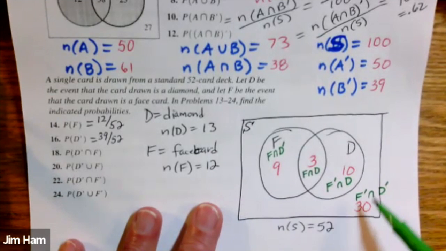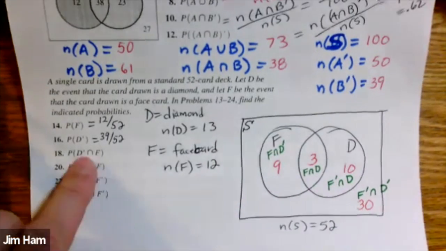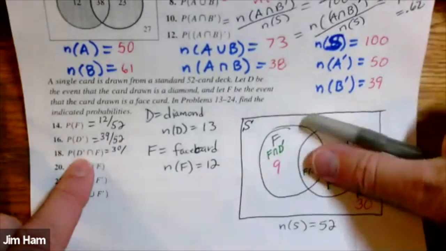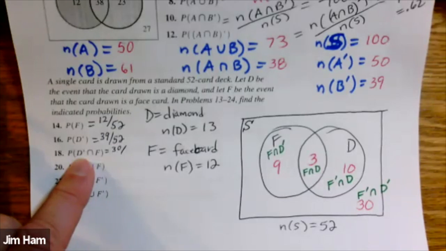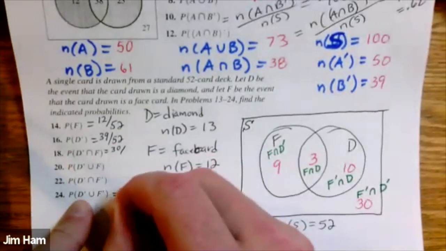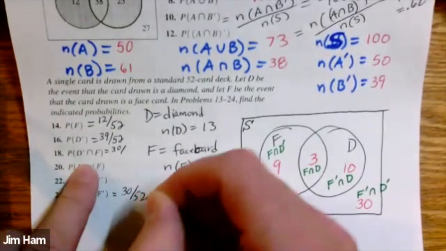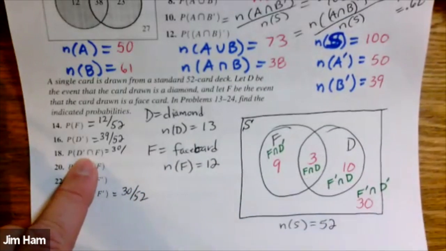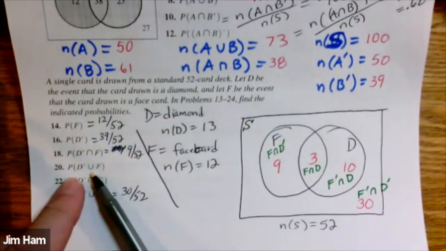So if you can link these numbers, all of them are intersections. You've got the 4 numbers. So this would be non-diamonds that are face cards. There are 30. Can't be diamonds, can't be face cards. Hold on. This one says, I think I was doing this one. Non-diamonds and non-face cards. This one would be non-diamonds but face cards. So it's the 9. Okay, now union.